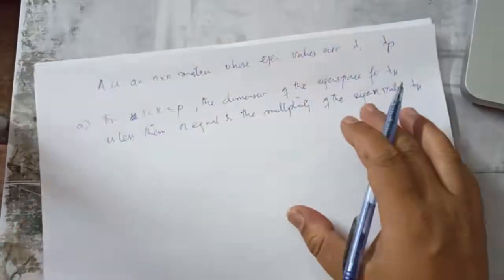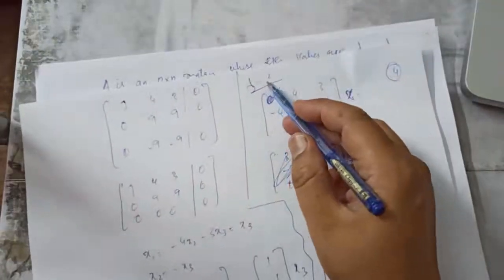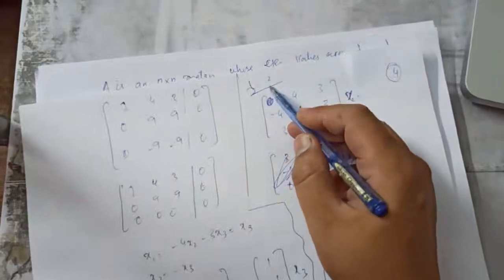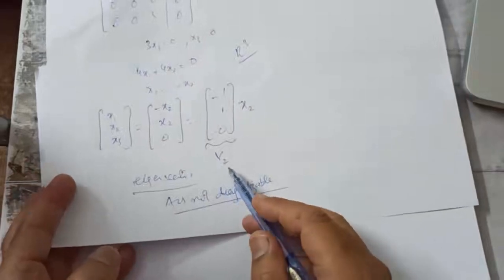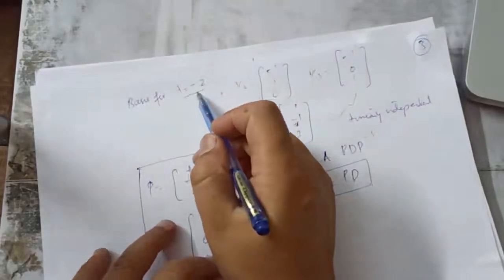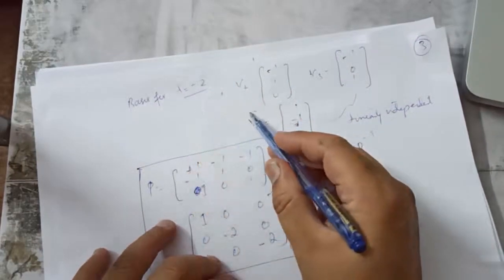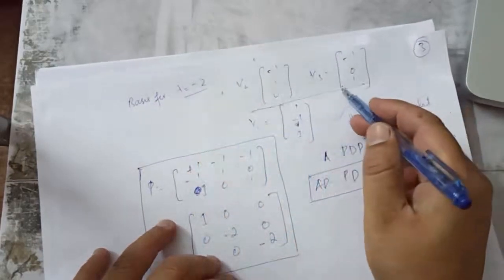So in the last example we just did, lambda 2 equal to minus 2 has an algebraic multiplicity of 2, right? But the number of eigenvectors that we actually found was only 1. But in the previous example, lambda minus 2 also had an algebraic multiplicity of 2, and the number of eigenvectors that I found was actually 2.